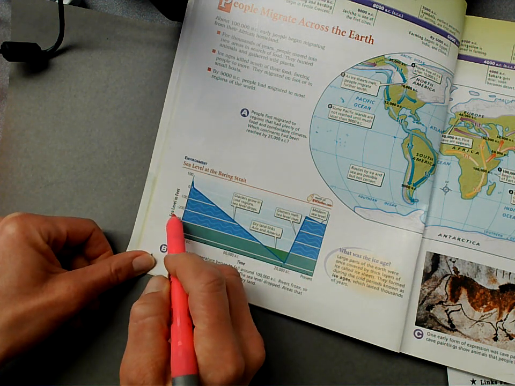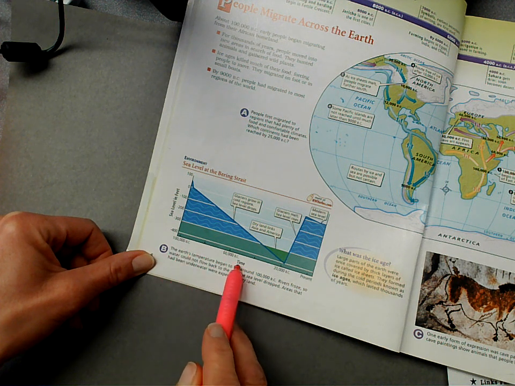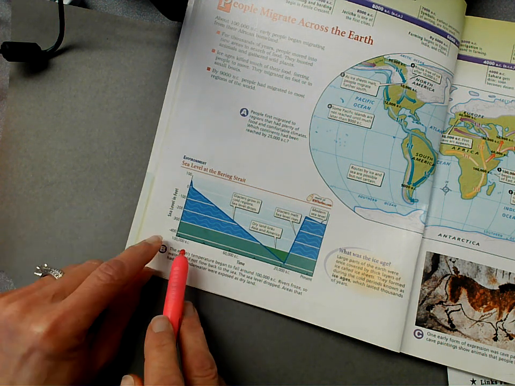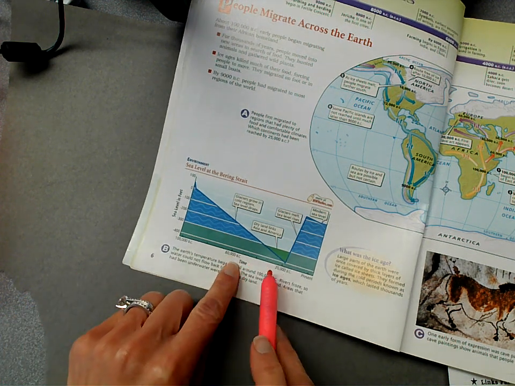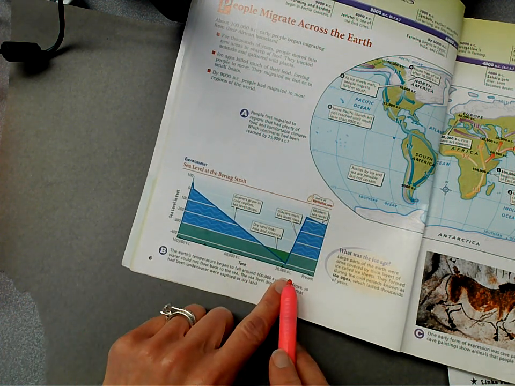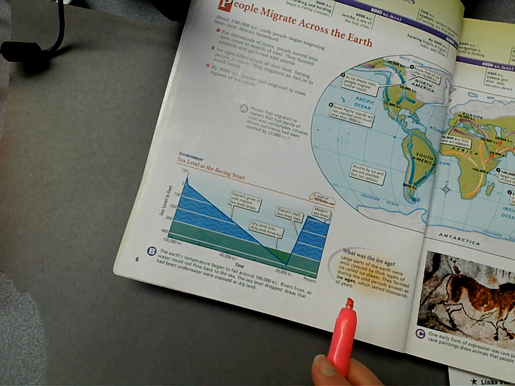This axis is sea level in feet. This axis is time. You're going to have to notice how many years pass between 100,000 and 60,000 and 60,000 and 20,000. And we're talking about BC, okay, or BCE, before Common Era.